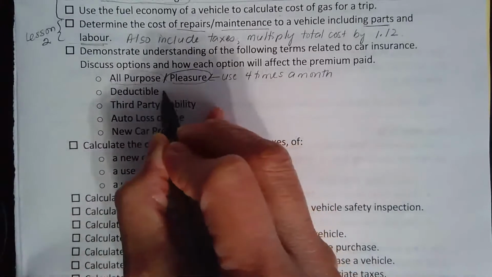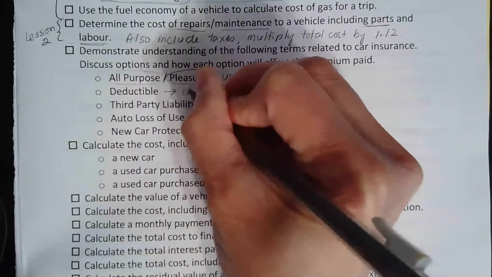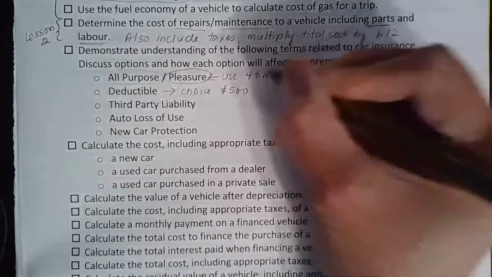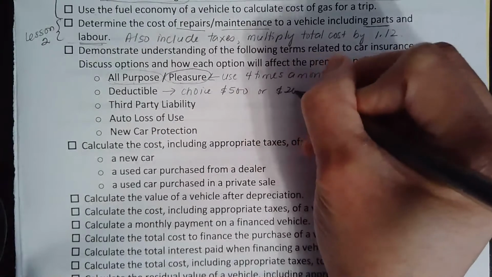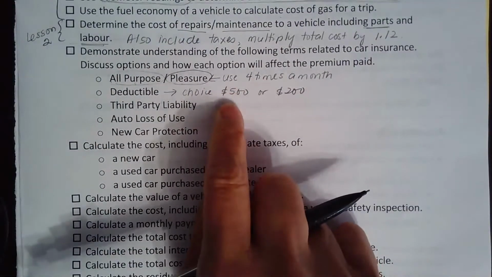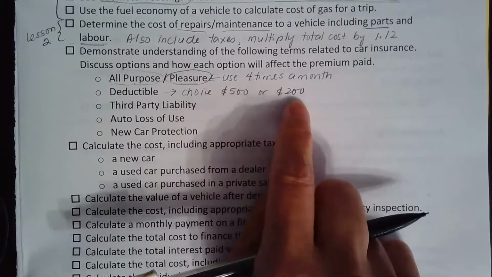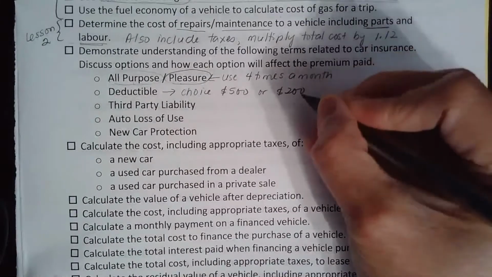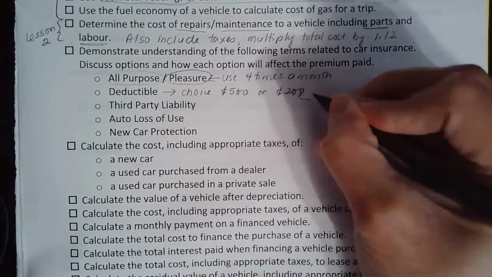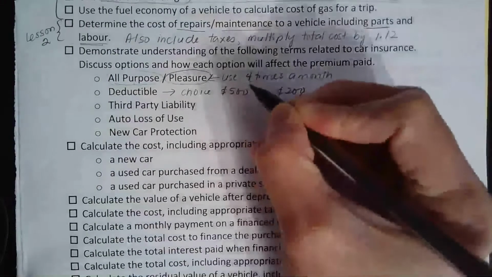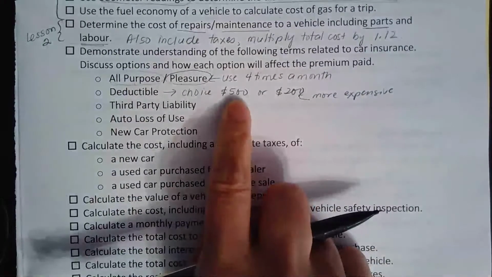Now, for the deductible, we have a choice of either a $500 deductible or a $200 deductible. If we choose a $500 deductible, that's going to be less expensive. The $200 deductible is more expensive.